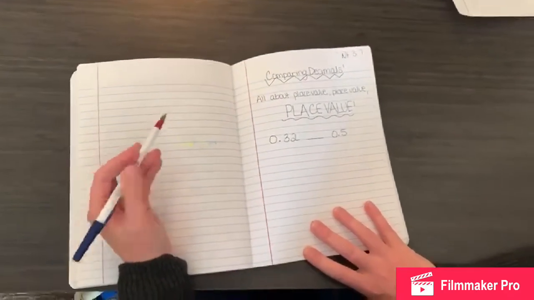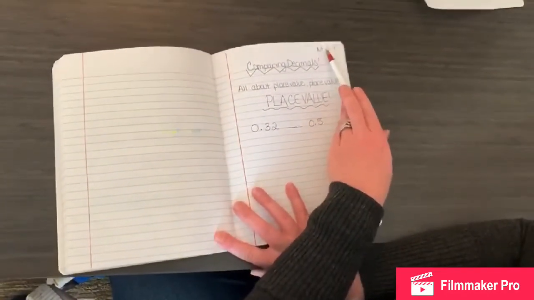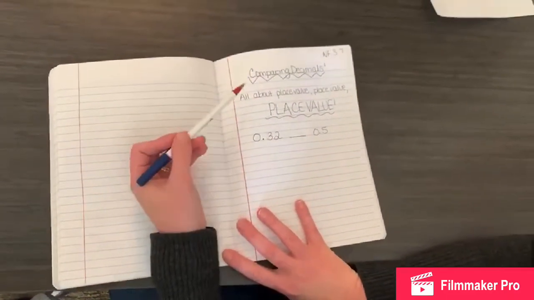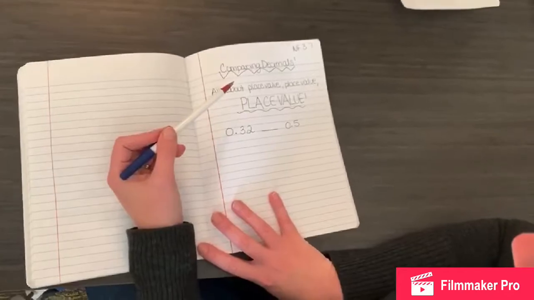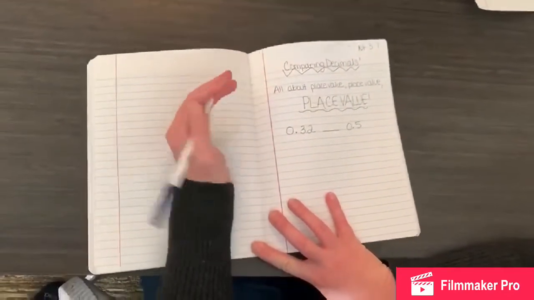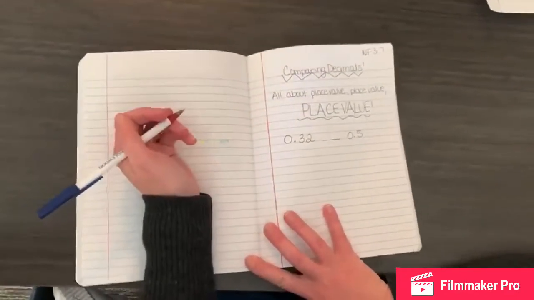Okay, so the next lesson is comparing decimals. That'll be NF, that stands for numbers and fractions, 3-7. Just like when we did with whole numbers, comparing decimals is all about place value. At any time, if I'm going too fast for you and you need more time to write it down, feel free to pause it.